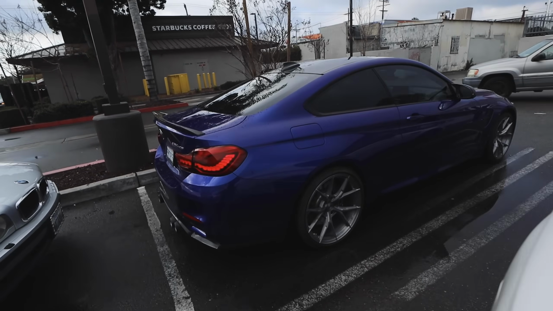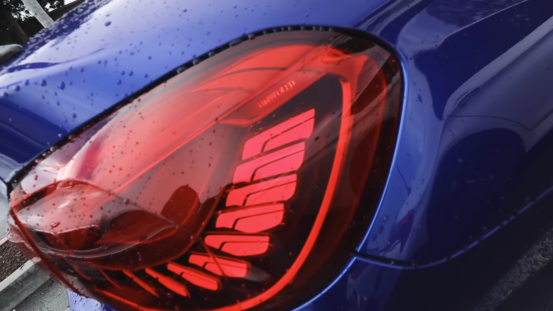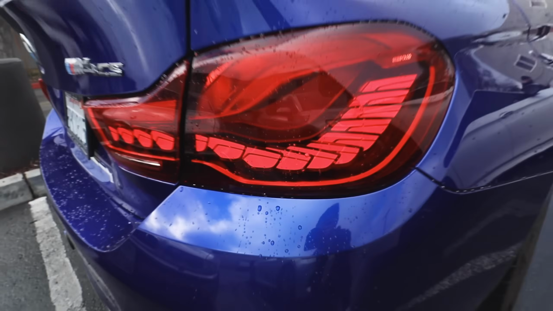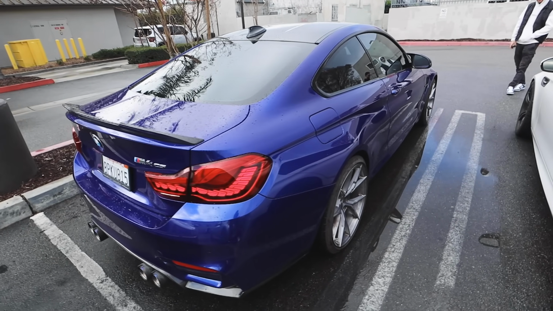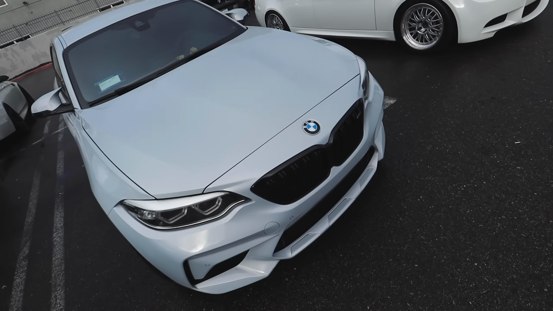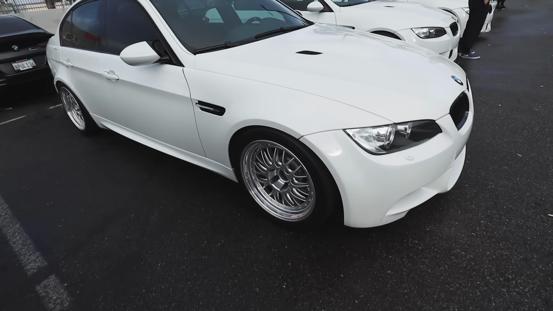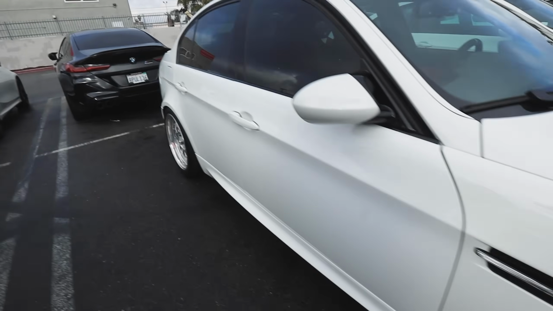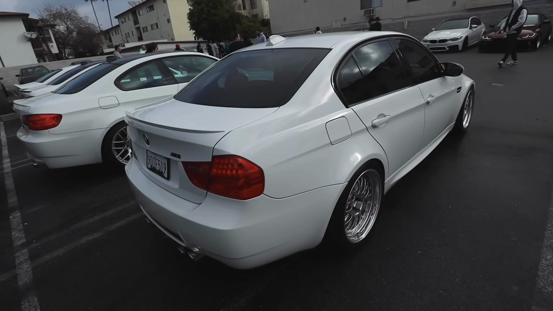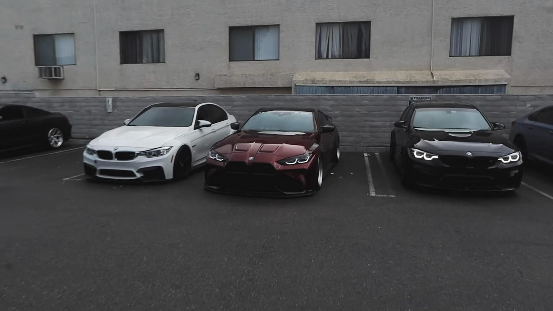M4 CS with the OEM OLED tail lights. So you can see there is a little bit of a difference. These definitely look better in person. But man, this is a nice setup. Nice Hockenheim silver on this M2 competition. But man, look at the BBSs on this E90. 3D sedans, the 4-door V8. That is sick. I mean, all these cars are sick, but check out this G82 with the new front end.